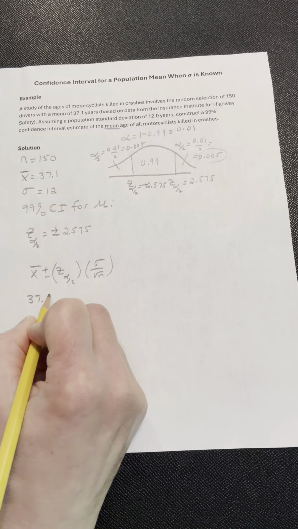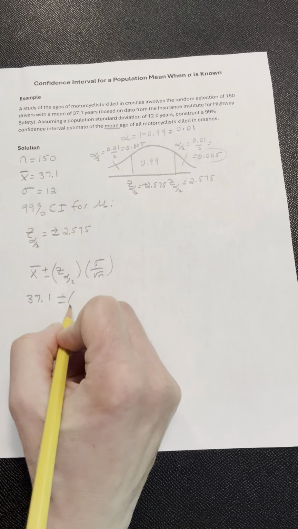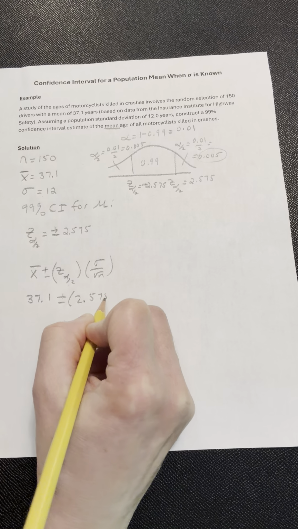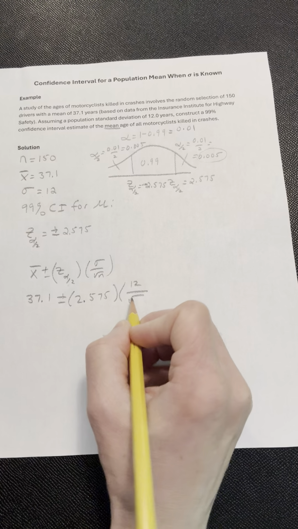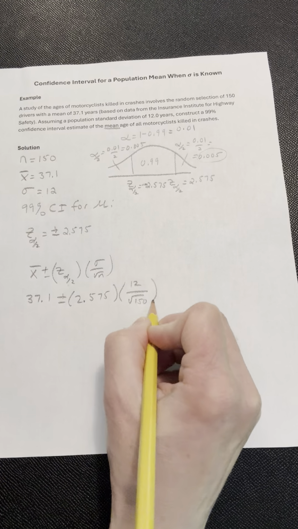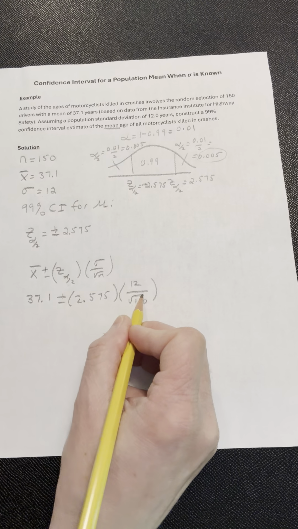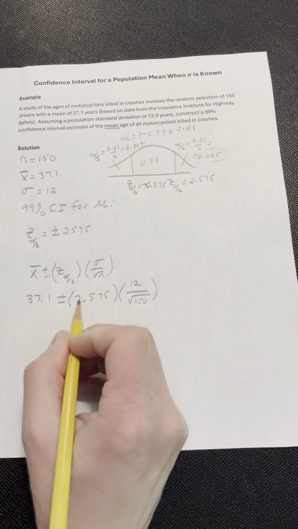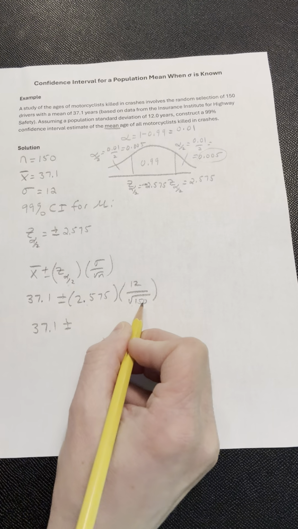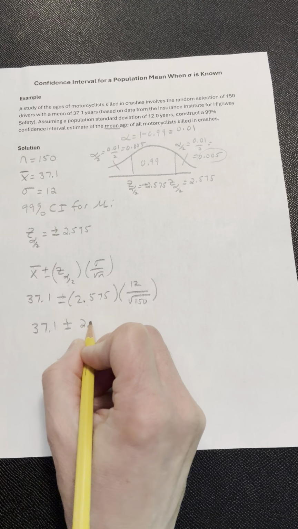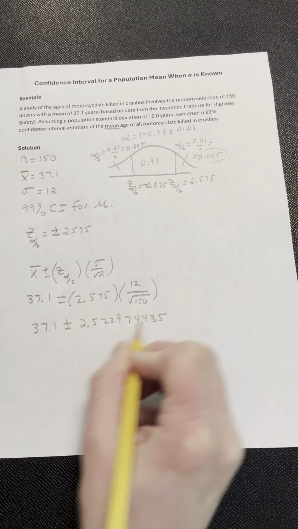I know x bar is 37.1, that's what we got. The plus or minus comes from that z critical value, 2.575. We're going to multiply by sigma, which is 12, divided by the square root of 150, that's n, our sample size. So when we calculate, we take 12 divided by the square root of 150 and then multiply by 2.575. I'm going to get this number, which is called the margin of error. So we get 2.522974435. That is called the margin of error.